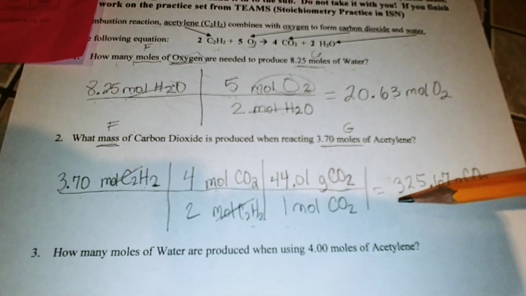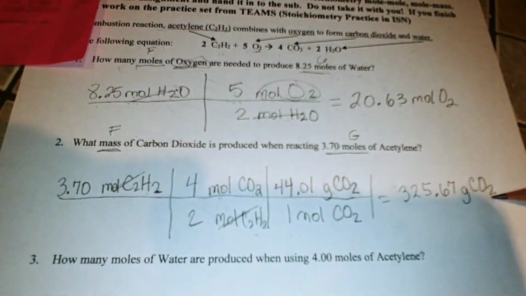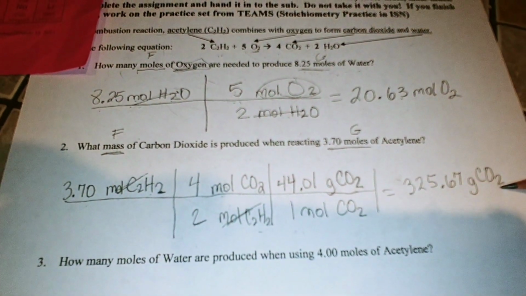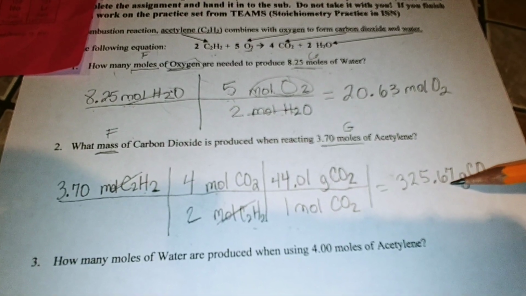All right, once I do the math, I end up with 325.67 grams of CO2. I know I didn't mention this, but I'm going to mention it now in the video. Go ahead and round your answers to the nearest hundredth. That means 2 numbers after the decimal point.